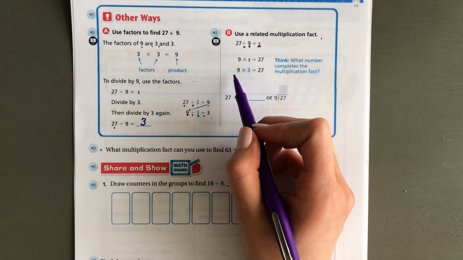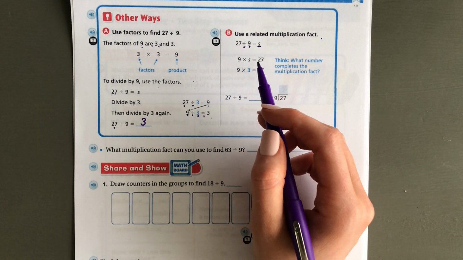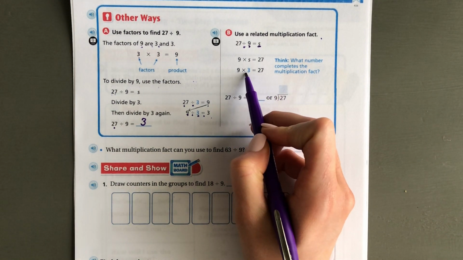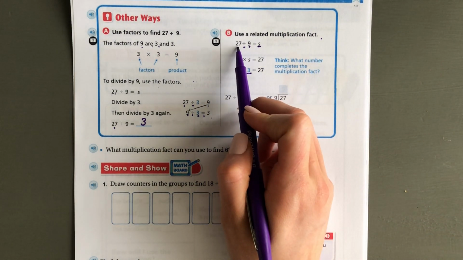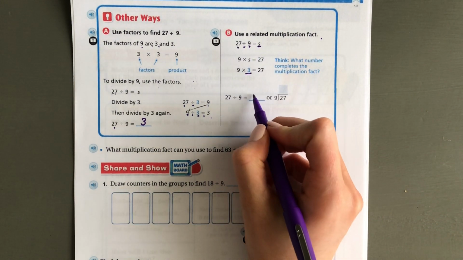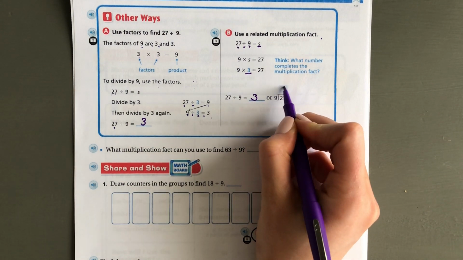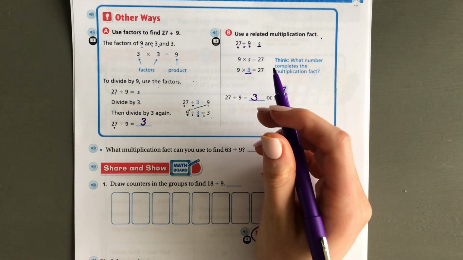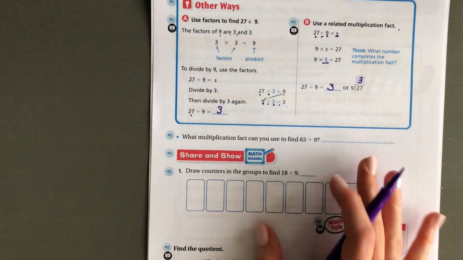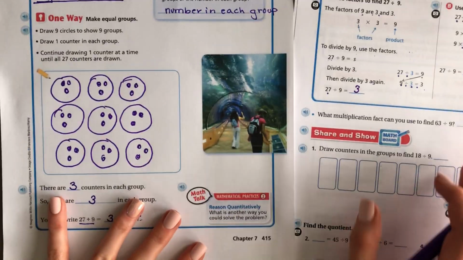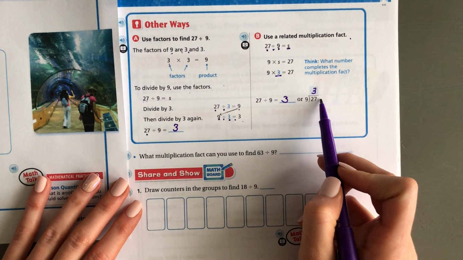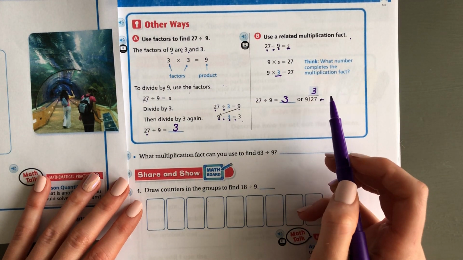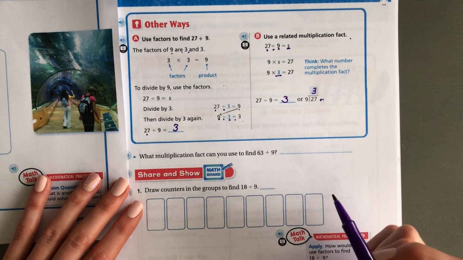Well, if we know our 3 facts or our 9 facts, we know that 9 times 3 is going to give us 27, so I know if I divide 27 by 9, the answer is going to have to be 3. So I think it's easiest if you think of dividing by 9 as drawing equal groups like we did here, or as using related facts like we did here. Those are the ways that are going to help you the most.